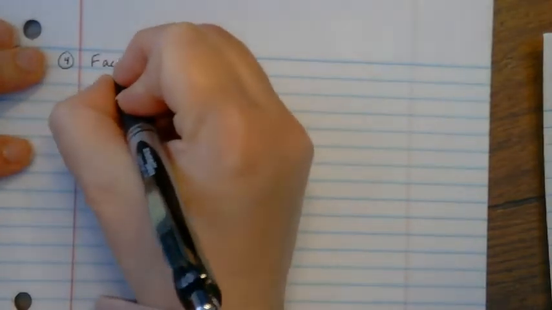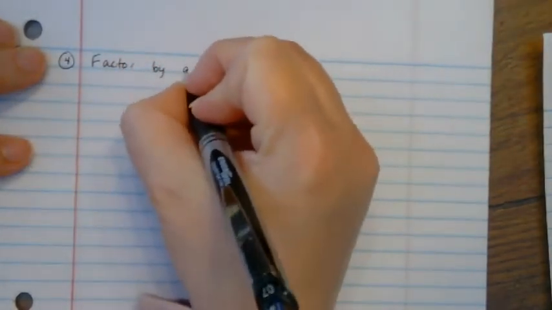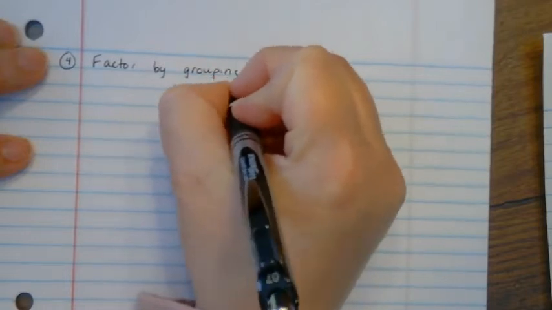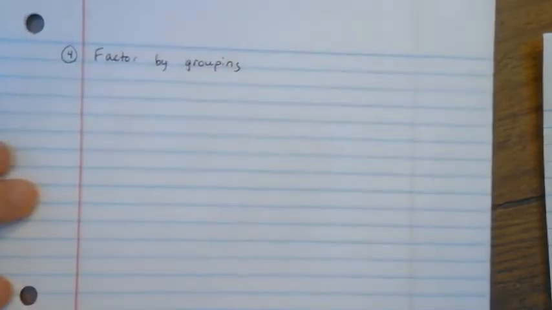Let's talk through a few more strategies for factoring. The next one that we're going to talk about, so it would be the fourth strategy, is factor by grouping. Most kids like this one. So let's do a first problem here.